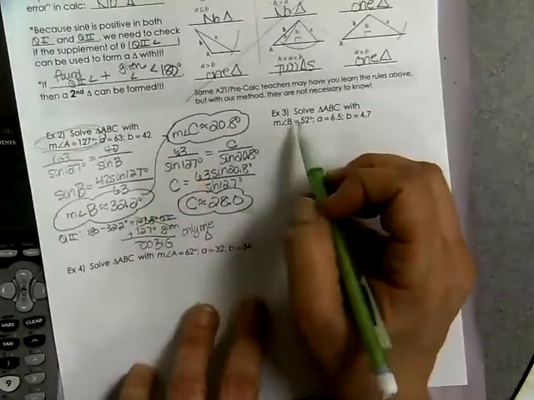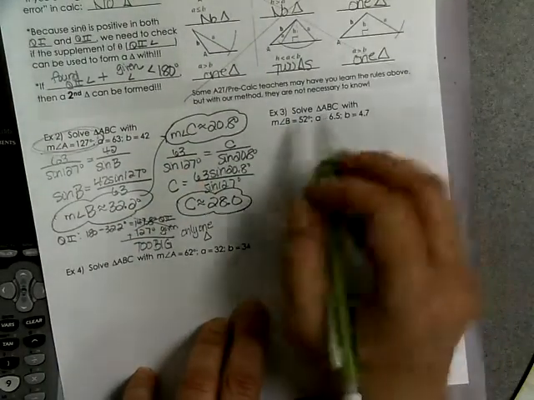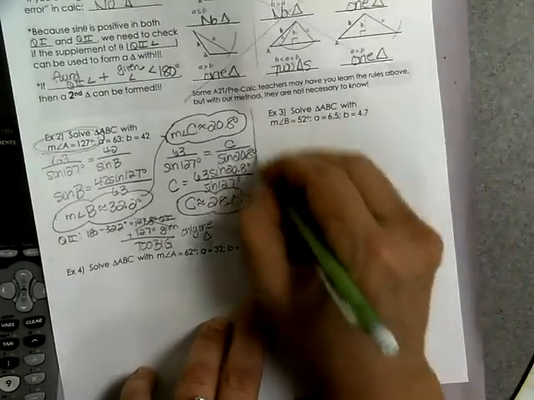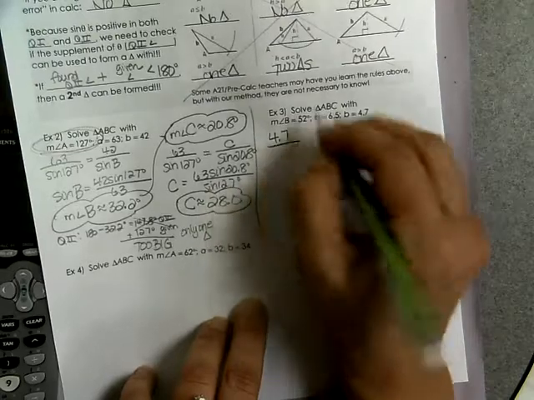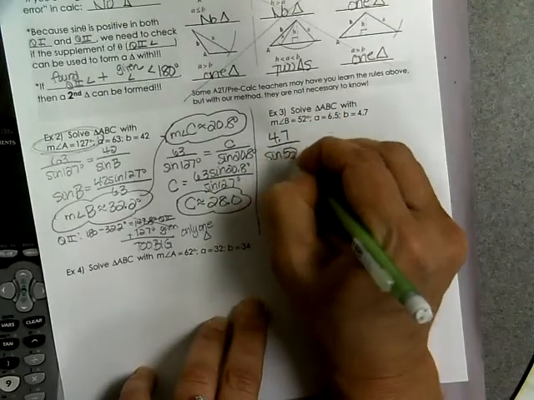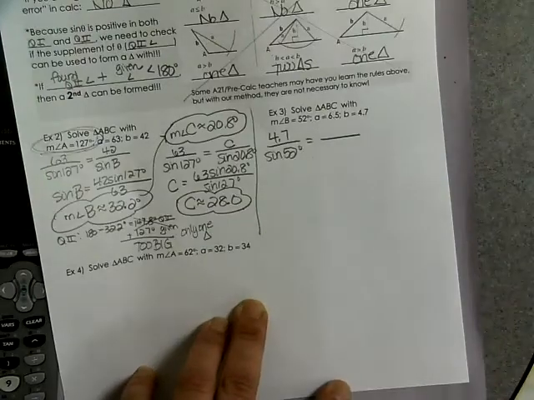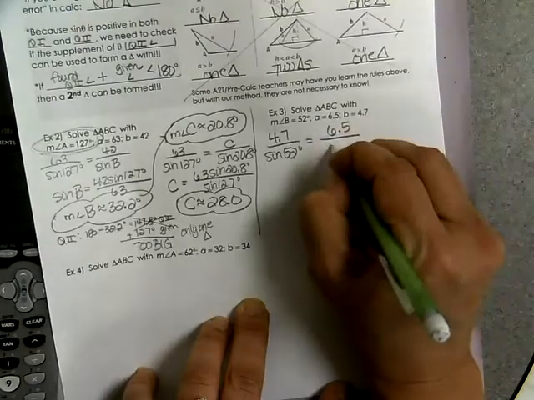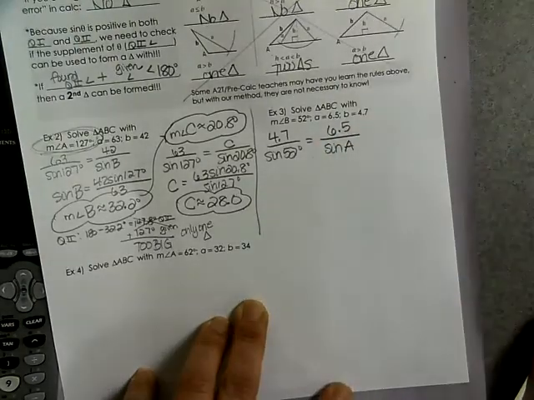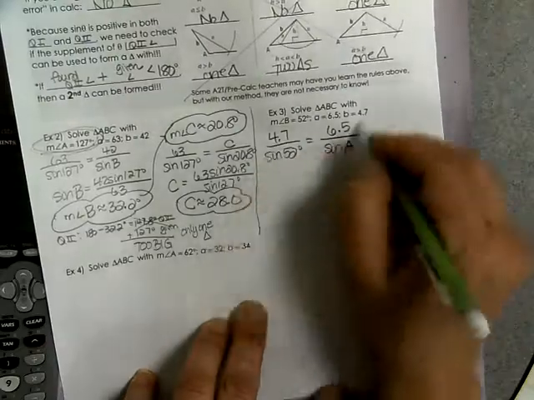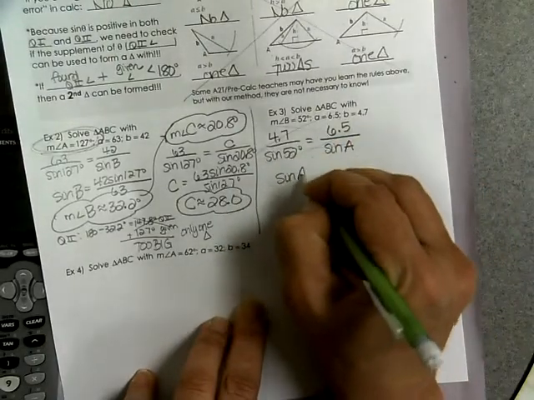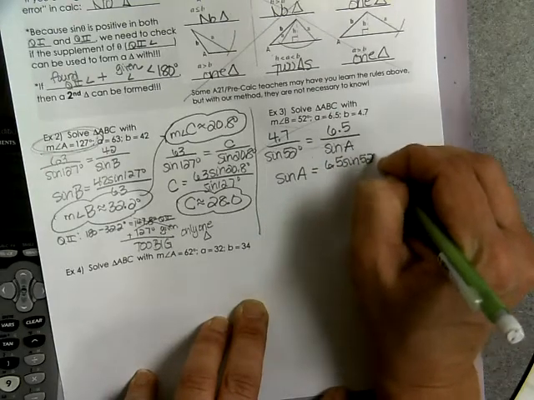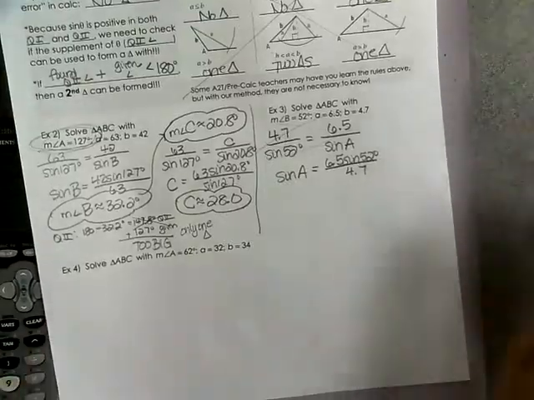All right, so let's try then example 3. Let's solve triangle ABC with these measurements. And I see that I have both a side B and an angle B. So I can set up that ratio, 4.7 over the sine of 52 degrees. That's going to equal 6.5 over the sine of A. So once I cross multiply and then isolate the sine of A, I end up with 6.5 times the sine of 52 degrees over 4.7.